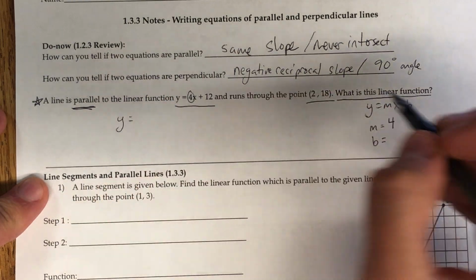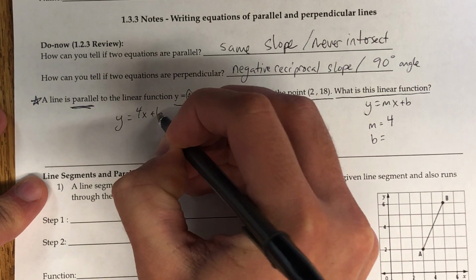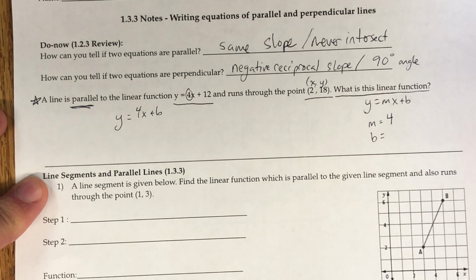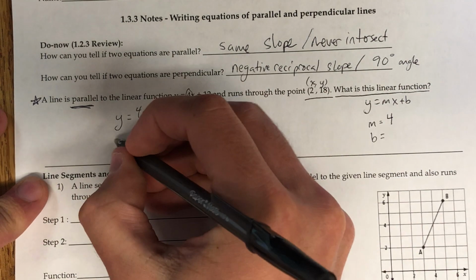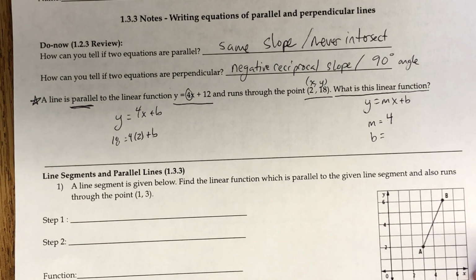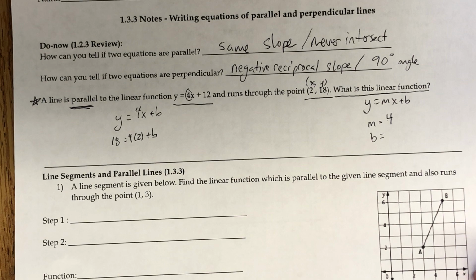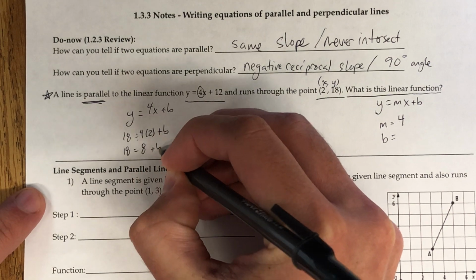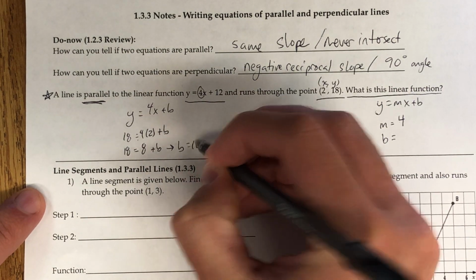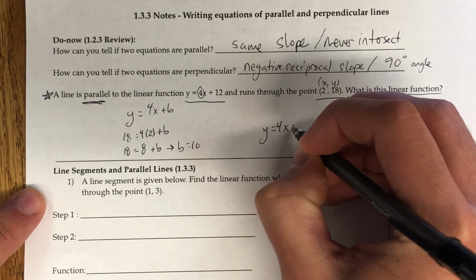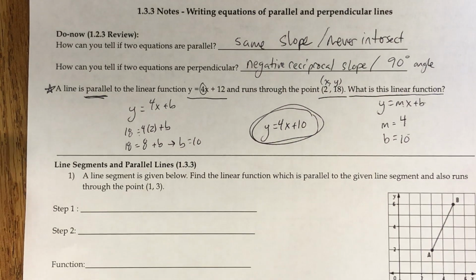So at this point, we have y equals 4x plus b. We don't have b yet, but this point is an x and y value on our line, a solution to our linear function. So we can plug in 2 for x and 18 for y, keeping 4 for m. And now we have an equation where we can solve for b. So when we're solving for b here, 4 times 2 is 8. Subtract 8 from both sides, we get b equals 10. So m is 4, b is 10, so we plug those into slope-intercept form to get y equals 4x plus 10. And there we have it, a parallel line that goes through that point.